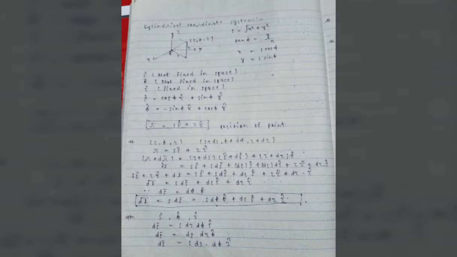If I want to show the position vector of the point S, phi, and z, this is going to be the sum of the vector in the S direction plus z. So the vector R is given as S in the S direction plus z in the z direction. That is the position of the point, the vector from origin to the point.